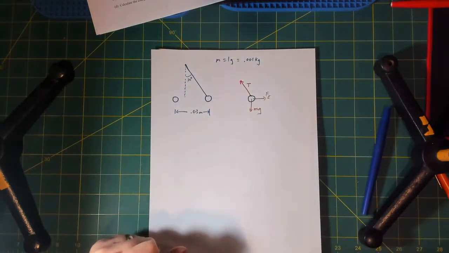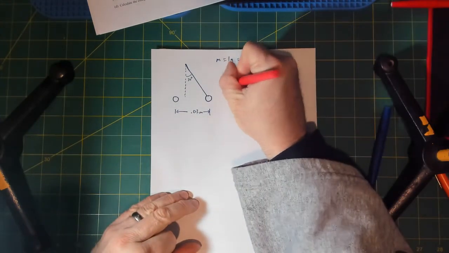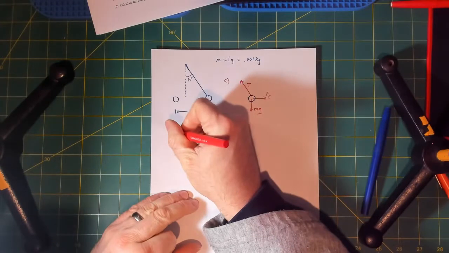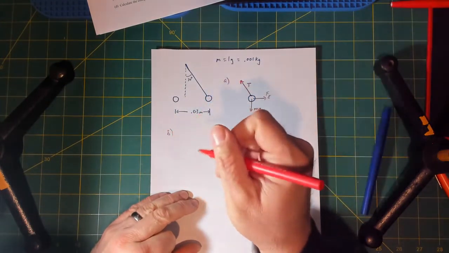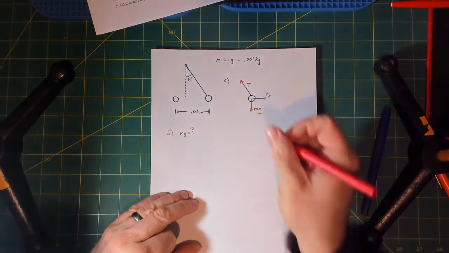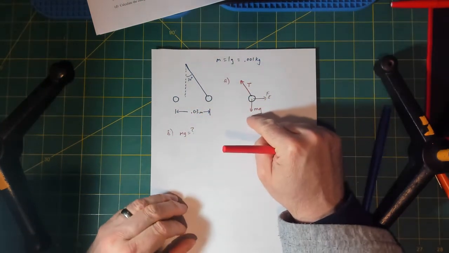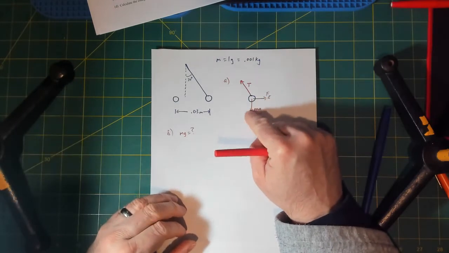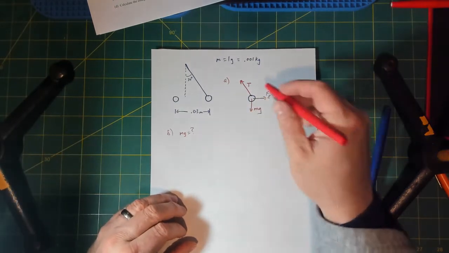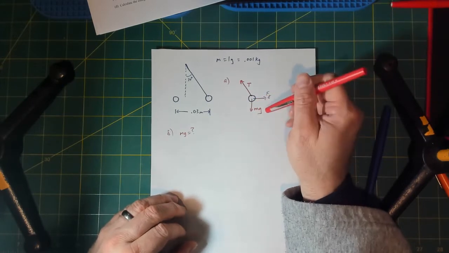So now what they'd like us to do is calculate the gravitational force. Part A of the problem was doing the force diagram. Part B, they want us to find the gravitational force. mg is how big? To do this, I'm going to need to know some other forces. I know it's in equilibrium, and that means my forces have to balance out, right?